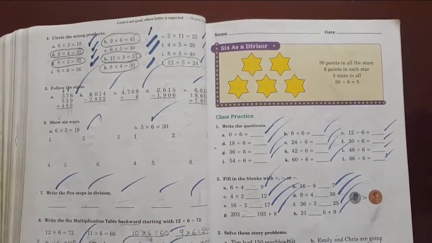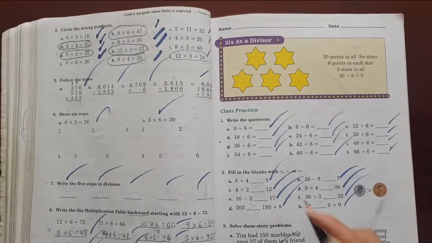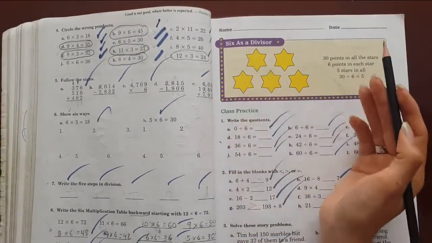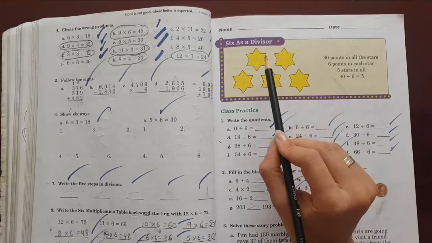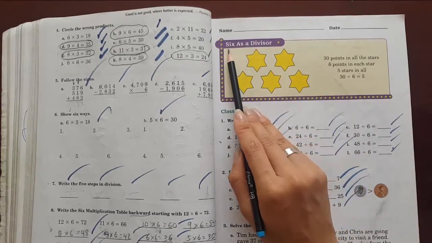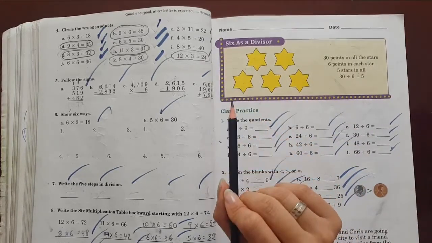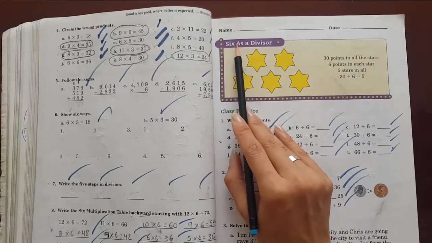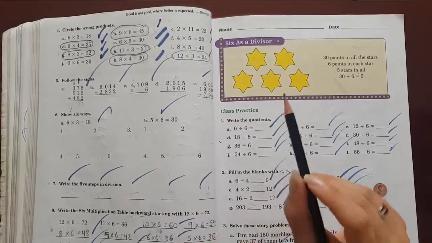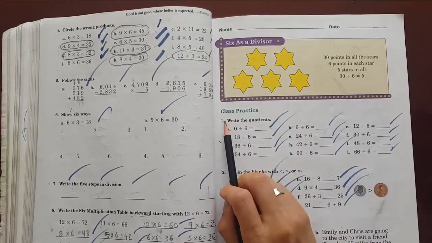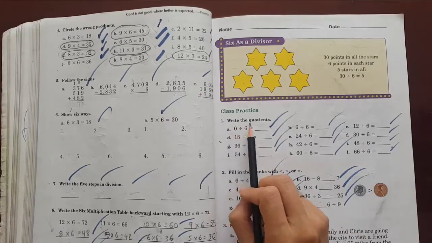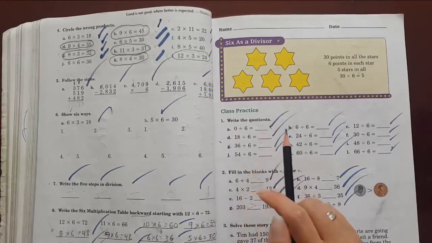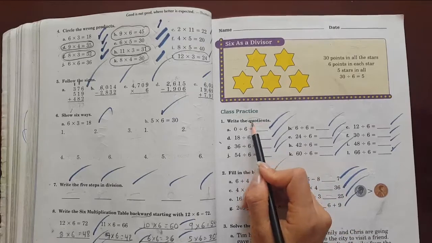93. So here it says 6 as a divisor. When I'm going to divide by 6. Yes, cuando lo voy a dividir en 6. So here we are going to start with point number 1. Here it says write the quotients. Do you remember what is a quotient?